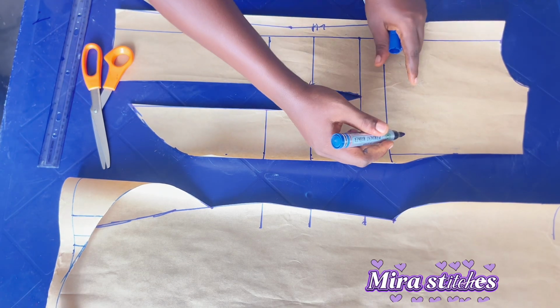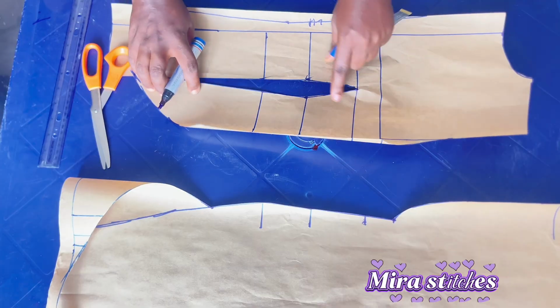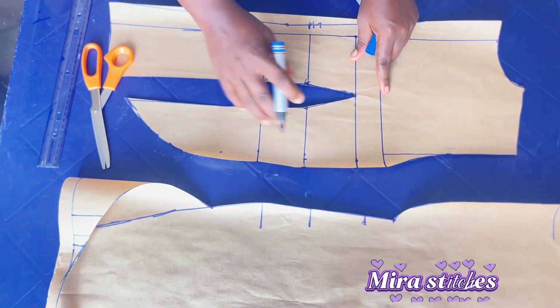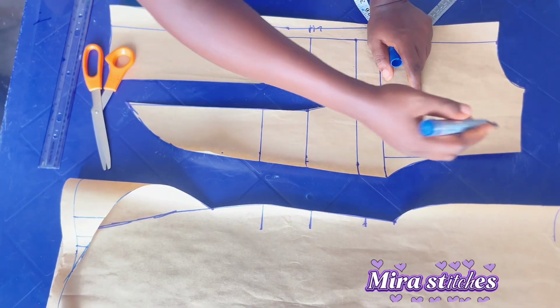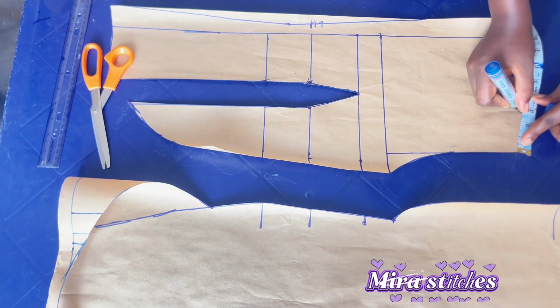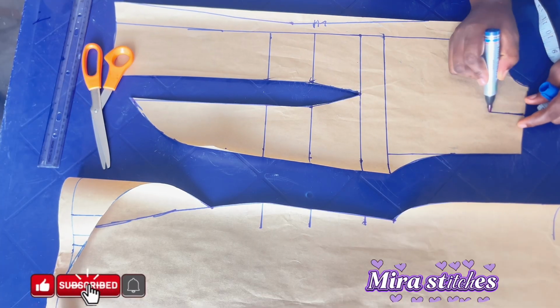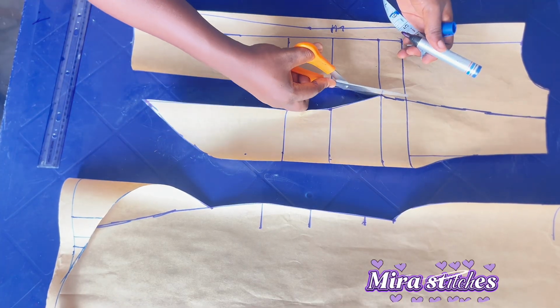And I'm going to connect it. I can leave it like this and just hold it. I'll hold it with my tape and use it to cut the back. But I just want to do a, should I do an armhole or a shoulder dart? Okay, let's do a shoulder dart at the back. So get our shoulder back. So now connect it like this. So I'll just cut it out.